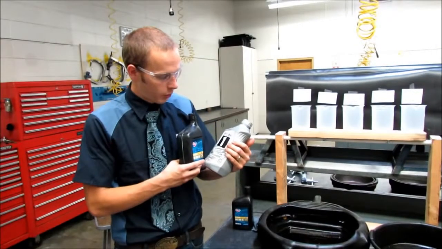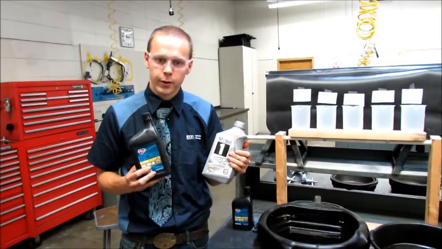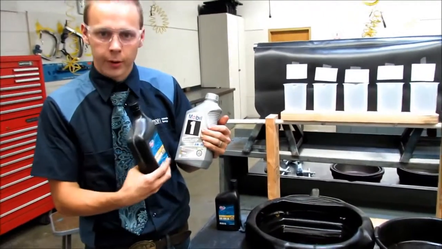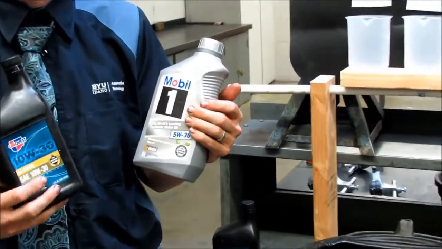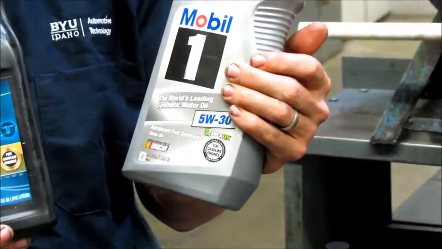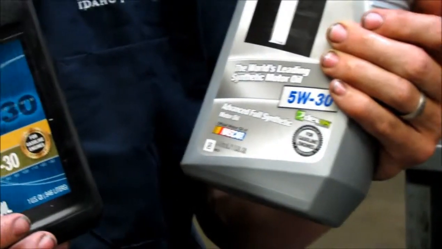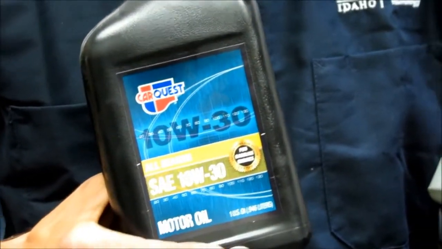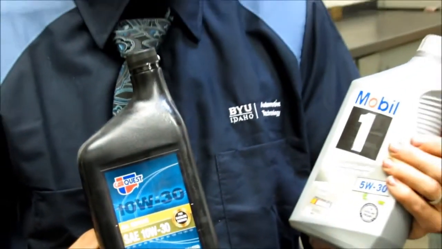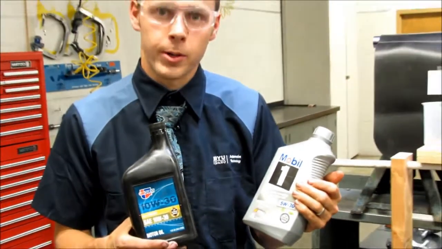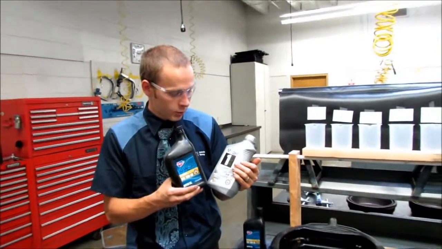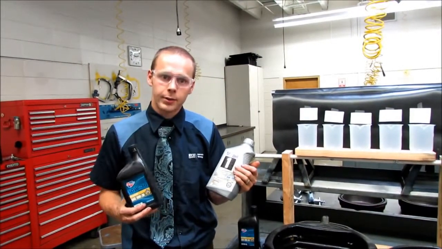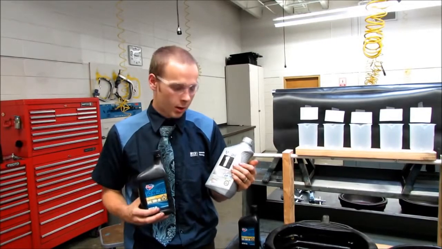Like I said before, oils have different ratings. On this one, it's a 5W-30, and the first number and letter on any oil refers to its winter rating, a cold temperature. API, the American Petroleum Institute, tests oils for viscosity at 32 degrees, or freezing. And the 5 is what the viscosity acts like at freezing temperatures.